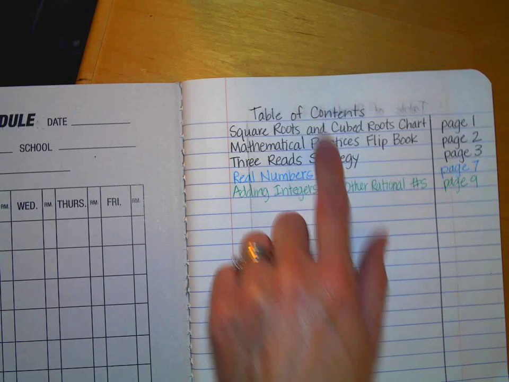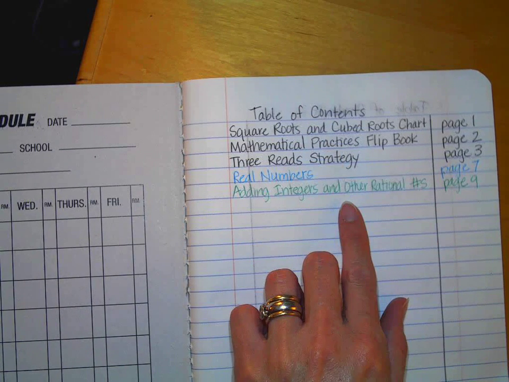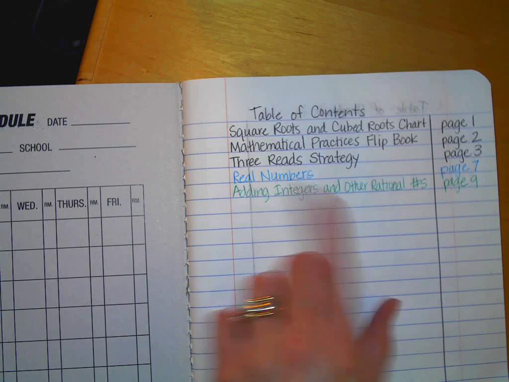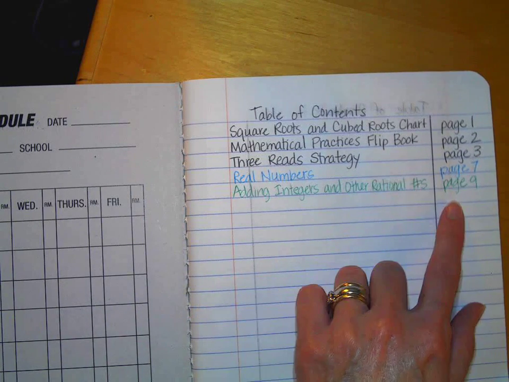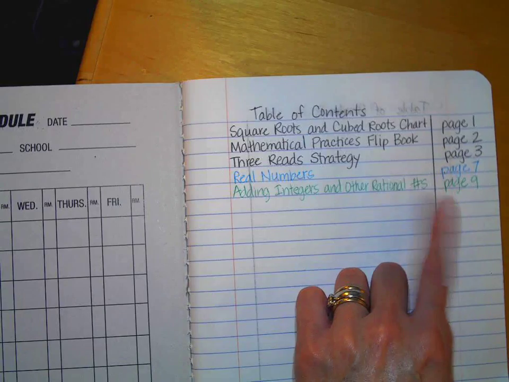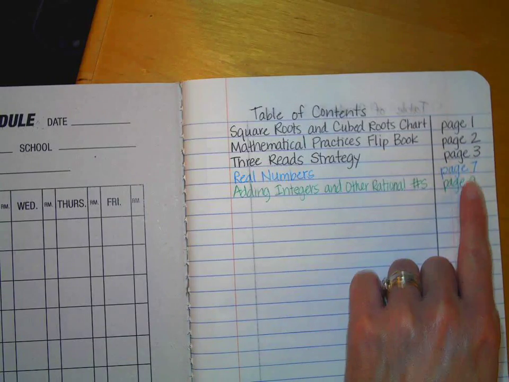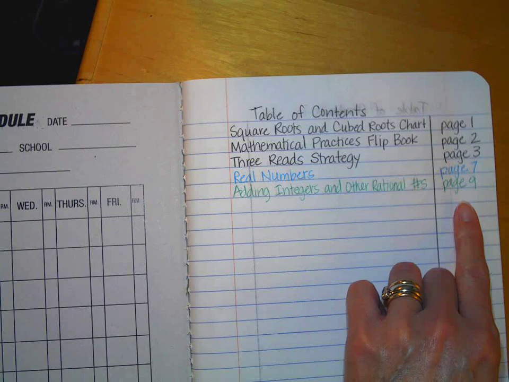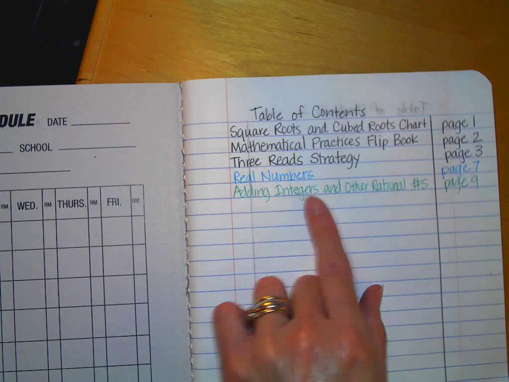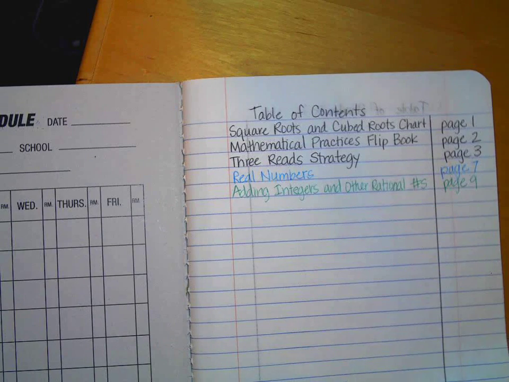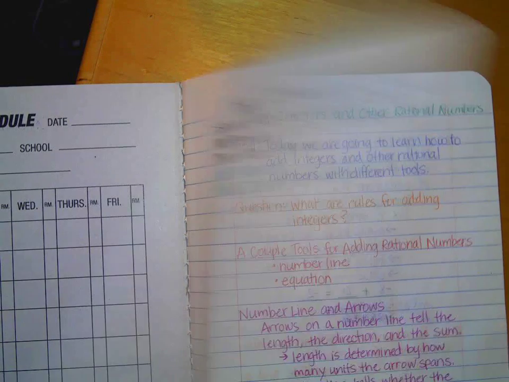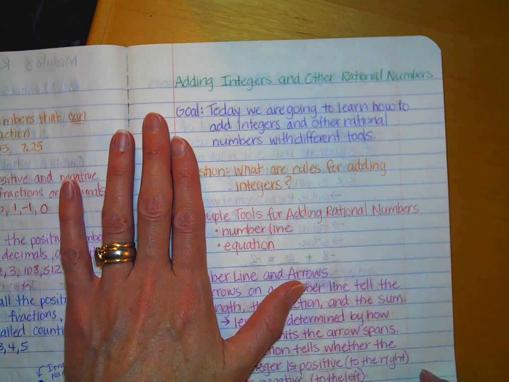Notice that I am showing you the table of contents first today because I want you to make sure that you remember that every title of notes that you write in your comp book has to be recorded under your table of contents. You also need to remember to include the page number that it starts on. For me, adding integers and other rational numbers begins on page 9. I am going to turn to page 9 right now.